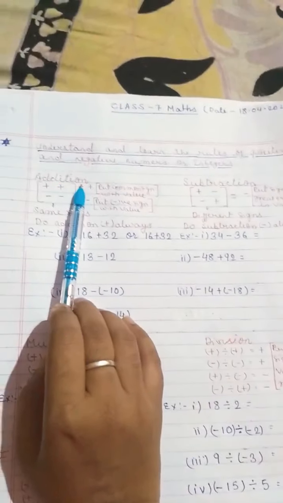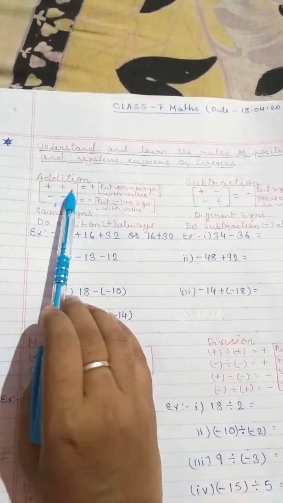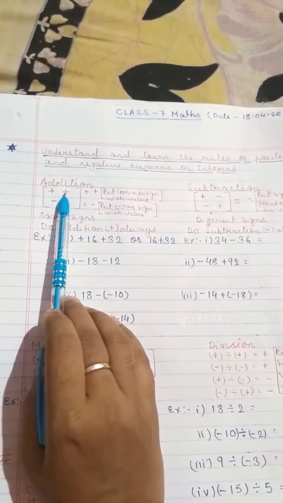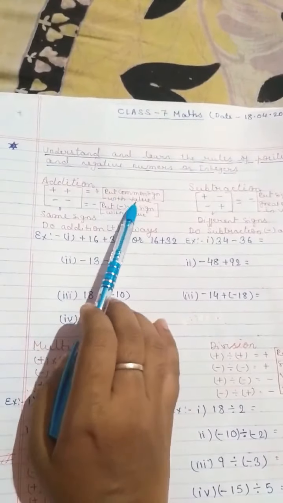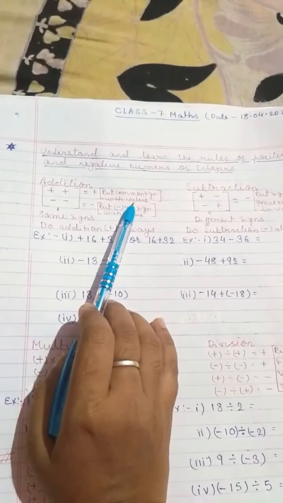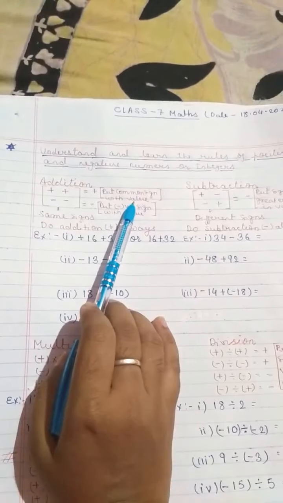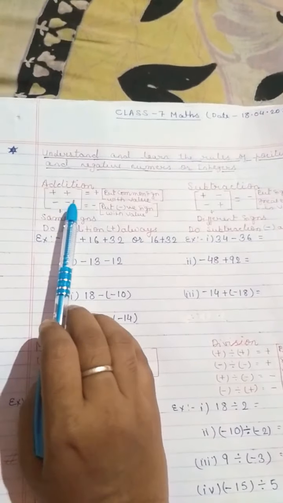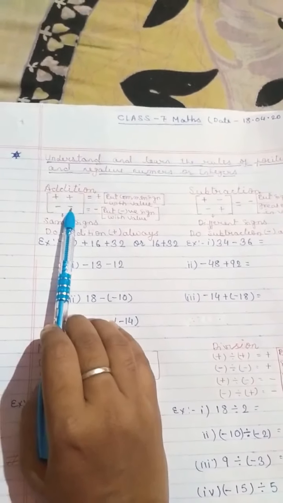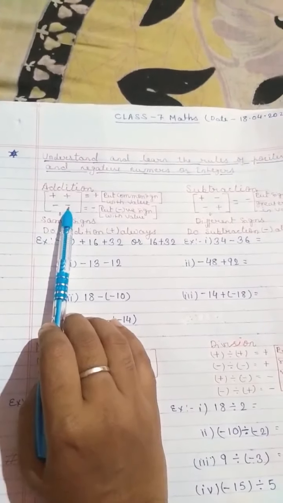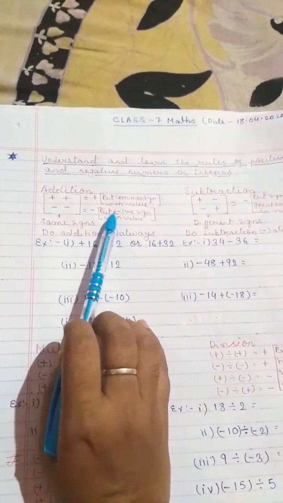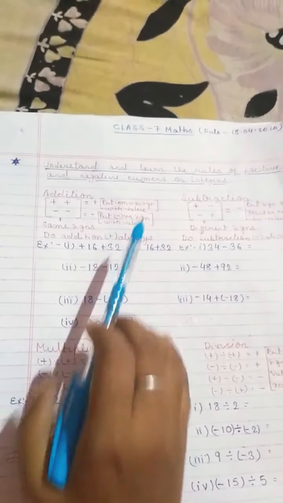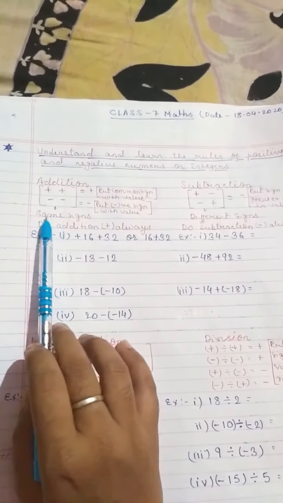So in addition, when you see two positive signs, plus plus, then always put plus with the resultant. That means the added value. And when you see negative negative, that time you also have to add the values and put a negative sign with the resultant. So the rule is very easy.